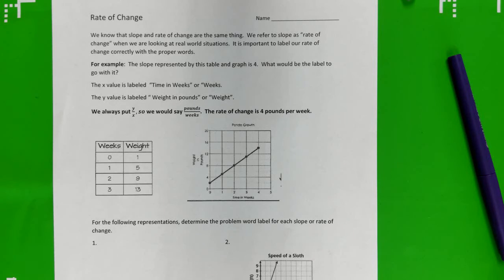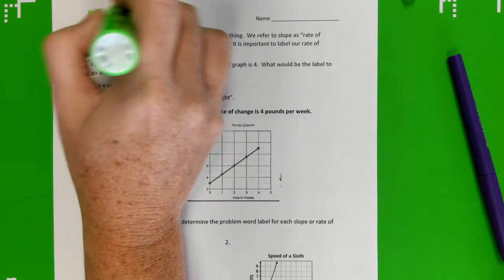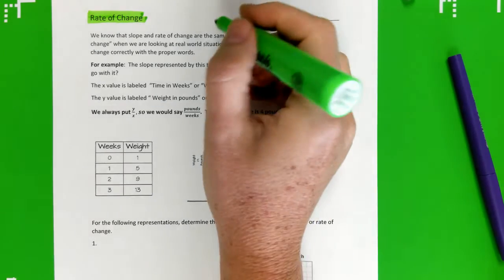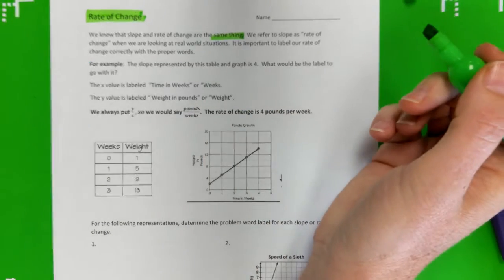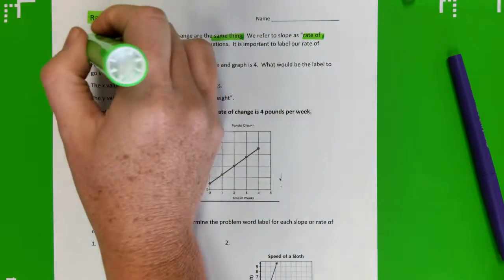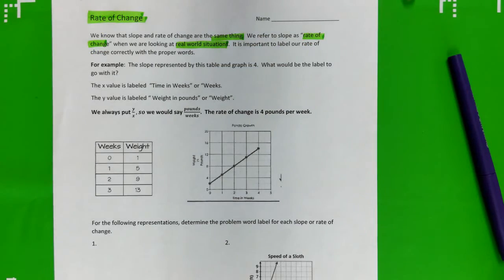Okay, so in this lesson we're looking more at slope, but we're changing the name of slope. Another name for slope is rate of change. What I want to stress is that slope and rate of change are the same thing, but we refer to slope as rate of change when we're looking at real world situations.